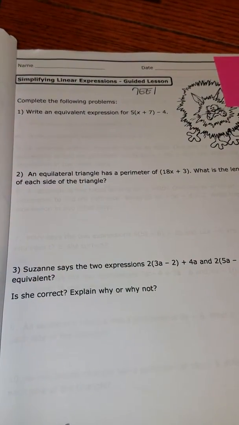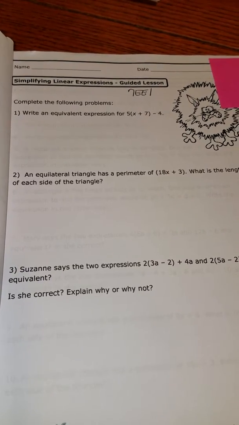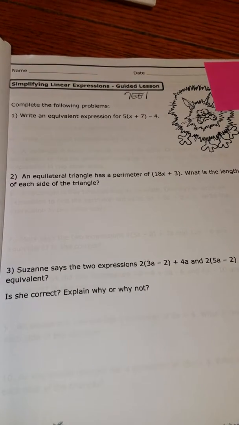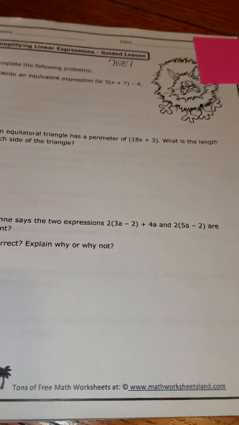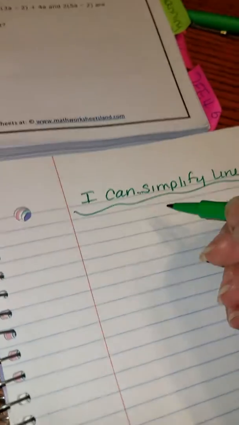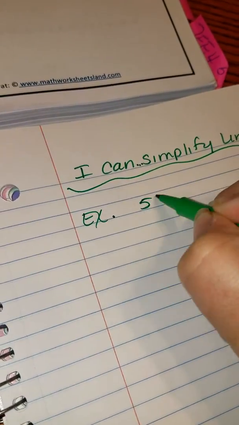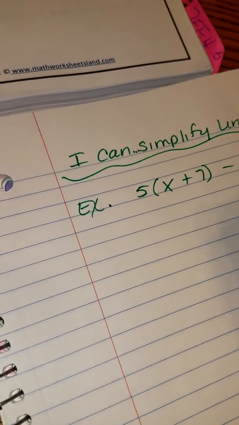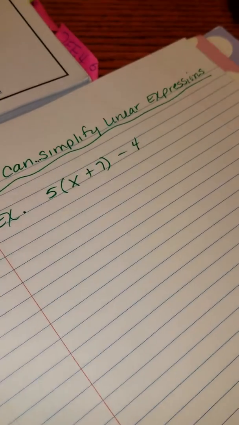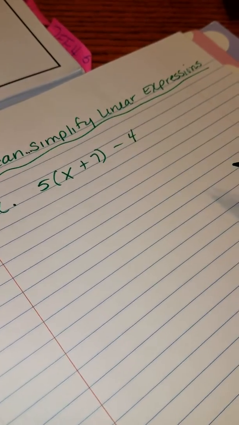So looking at the first page in our packet, the guided lesson, number 1 says, write an equivalent expression for 5 times the quantity x plus 7 minus 4. So I'm going to write that here in my notes. And so that was 5(x + 7) - 4. Now they want you to simplify that, which means they don't want all this gobbledygook stuff here.